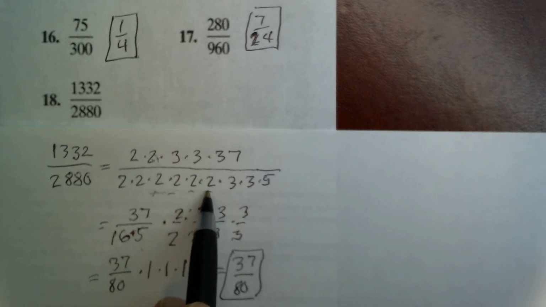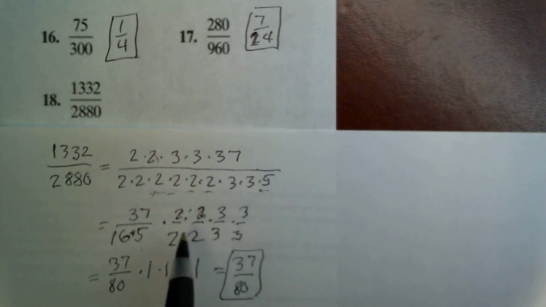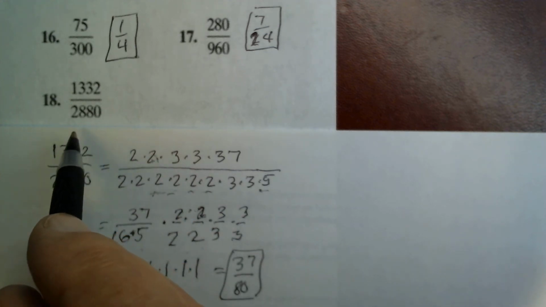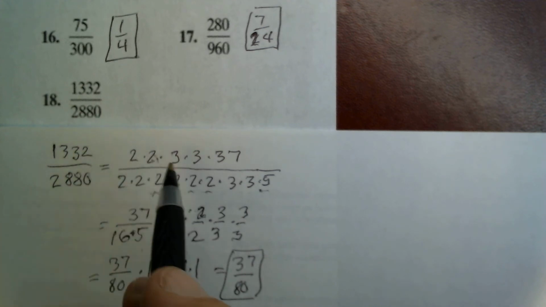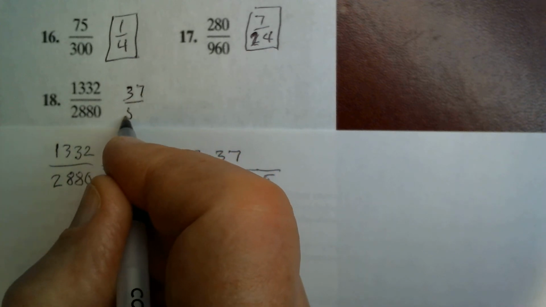And then the rest we simply multiply out. These four 2's, 2 times 2 times 2 times 2, is 16. And then times the 5, which is 16 times 5 is 80. So the simplification of the fraction for number 18 is 37 divided by 80.